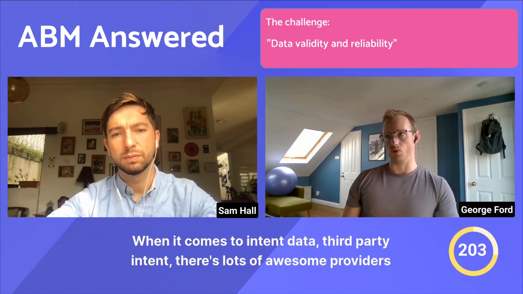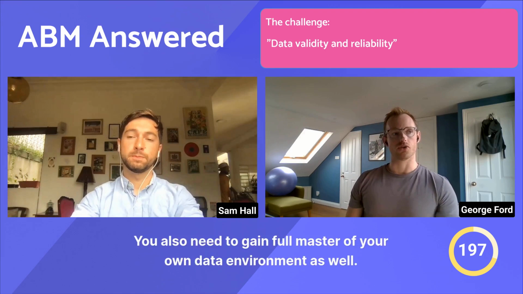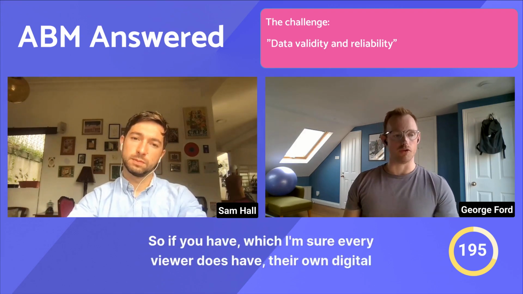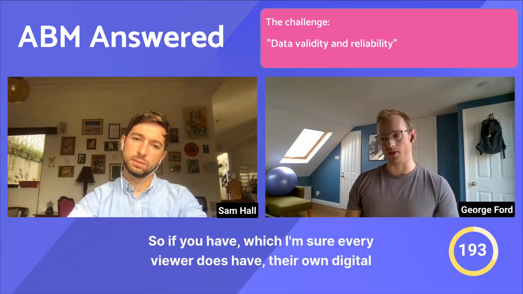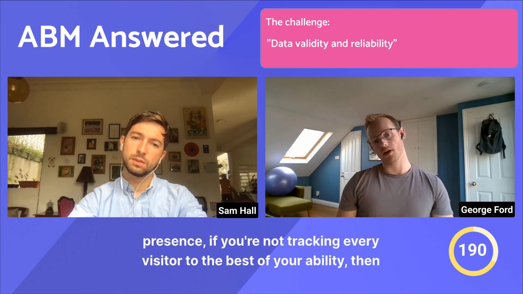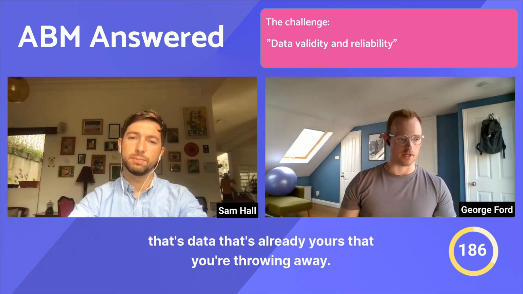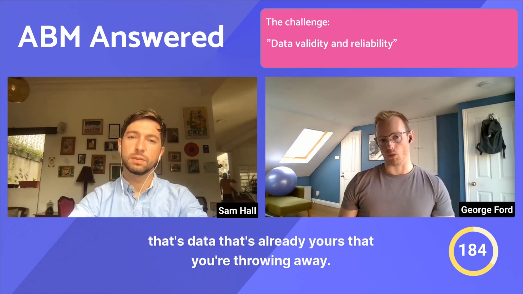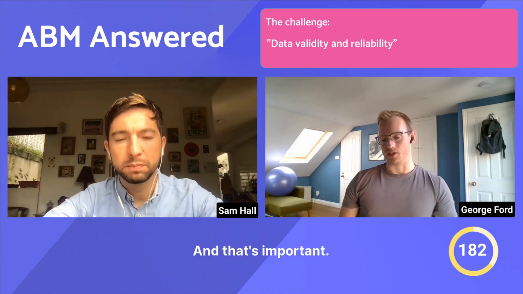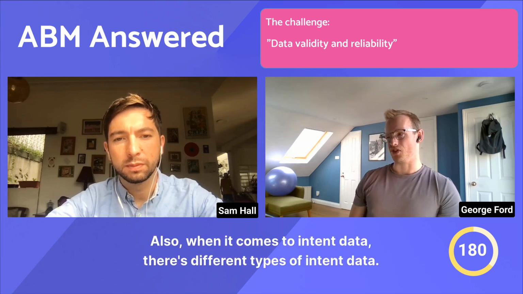When it comes to intent data, third-party intent, there's lots of awesome providers out there. You also need to gain full mastery of your own data environment as well. So if you have, which I'm sure every viewer does, their own digital presence, if you're not tracking every visitor to the best of your ability, then that's data that's already yours that you're throwing away.